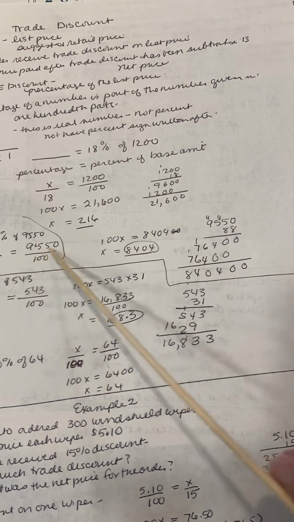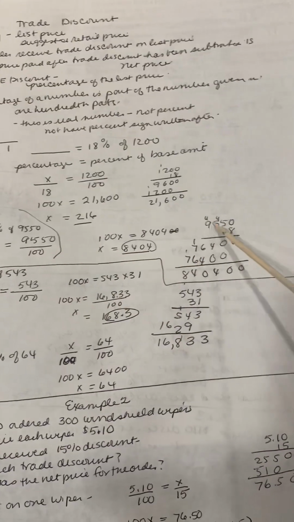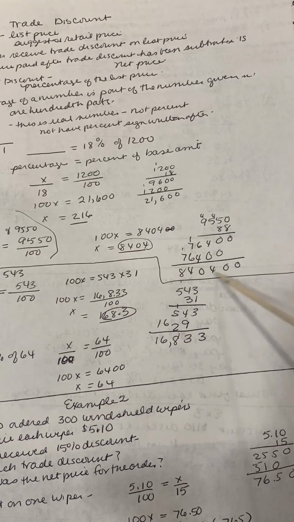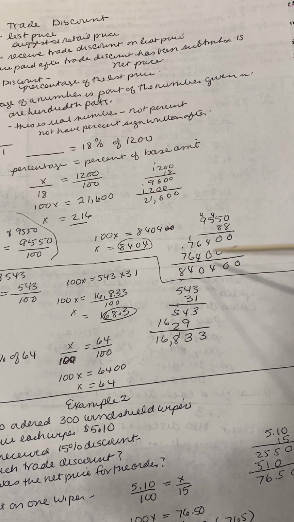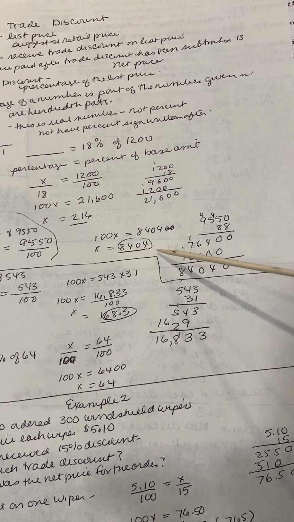Times, because you're doing 9,500 times 88. So I put my work here. So this is the work of 9,550 times 88, and you can do your multiplication here, and that's how I got this 8,404.